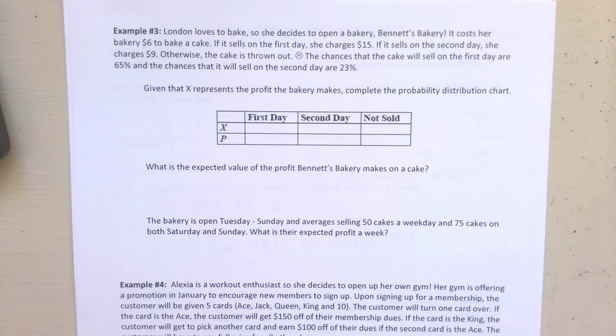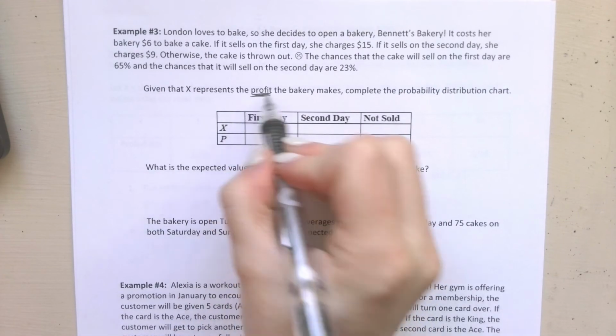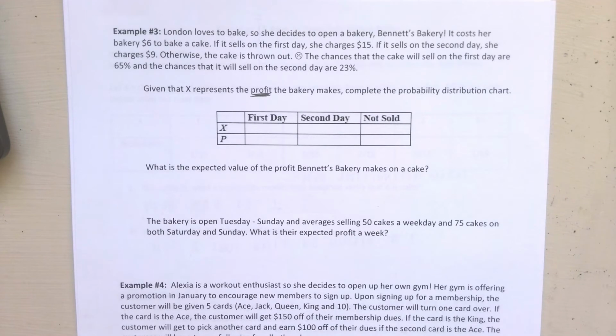The chances that the cake will sell on the first day are 65%, and the chances it will sell on the second day are 23%. Given that X represents the profit that London's Bakery is going to make, we want to complete the probability distribution chart.